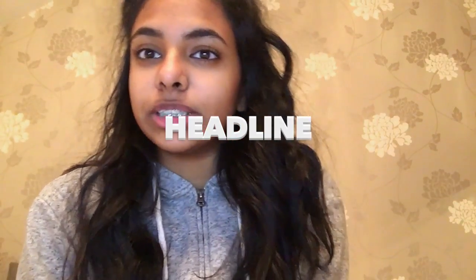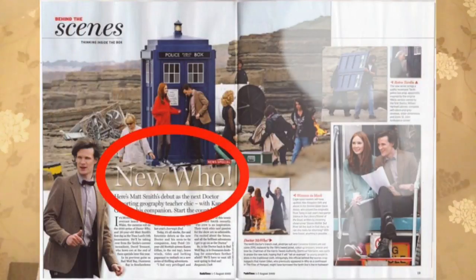Another convention of a magazine for a double page spread is the headline, which gives the reader information about what the article is going to be about. The headline is important because it brings the article together, and apart from the main image and obviously the text, you usually go straight to the title or headline of the article to see what it's about and whether or not you'll be interested in it. And the typography for this is usually bold and really big colours, so it attracts the audience.